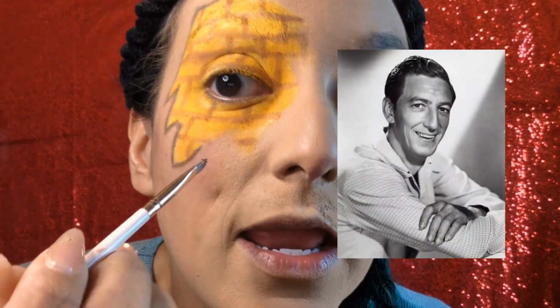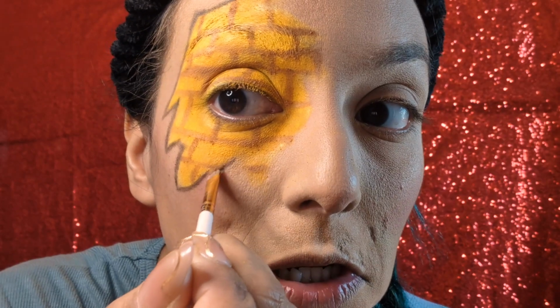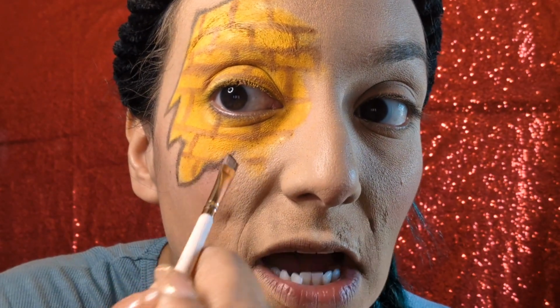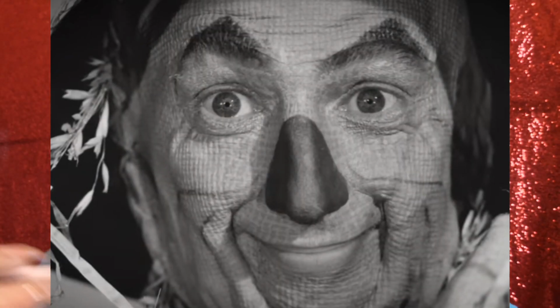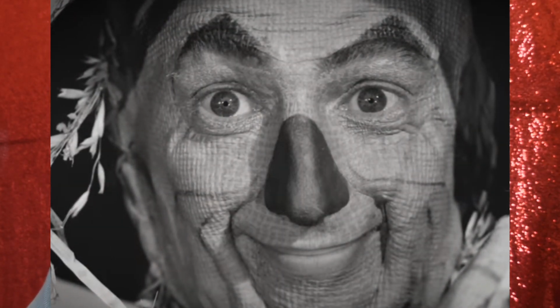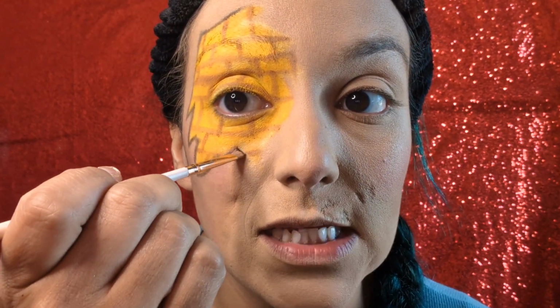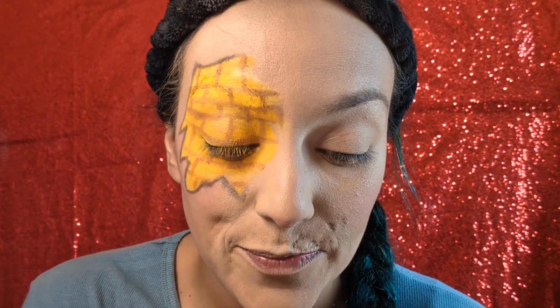The Scarecrow was played by Ray Bolger, and he actually had to wear some really tough prosthetics on his face to achieve that straw scarecrow-like effect, right? Looked great in the film. However, they used a lot of latex to get those prosthetics to stay on his face. And it was so tight and so hot with all the lights that we were talking about earlier that the latex actually fused in with his skin.